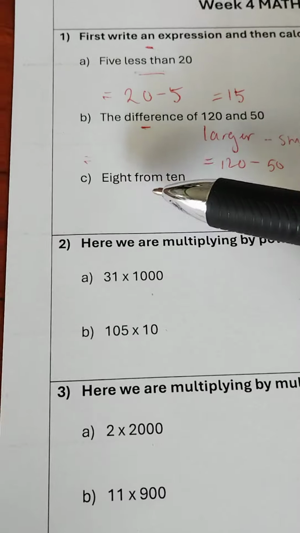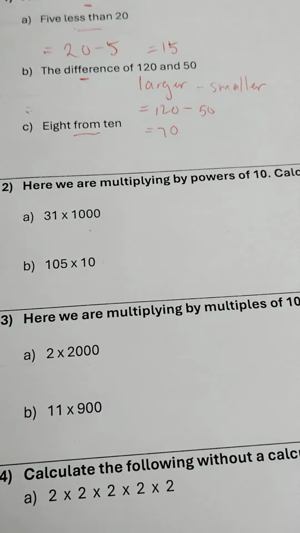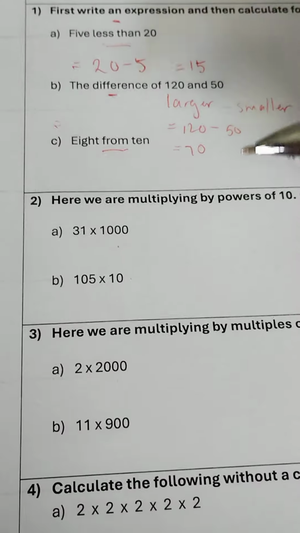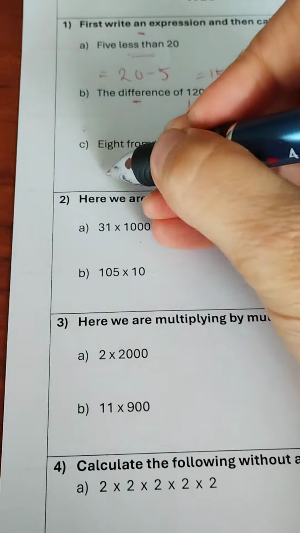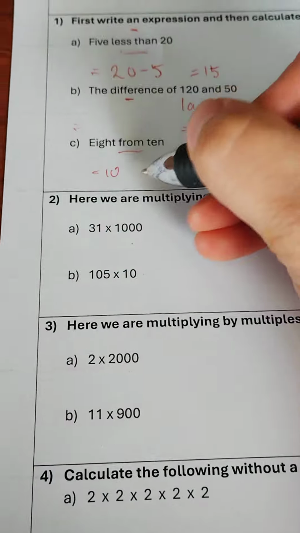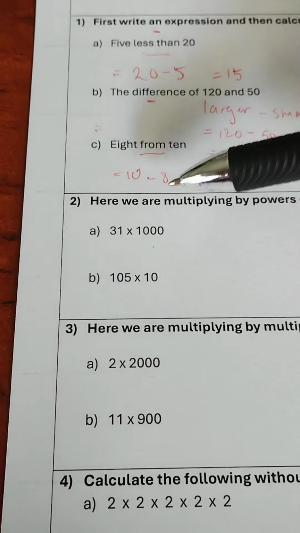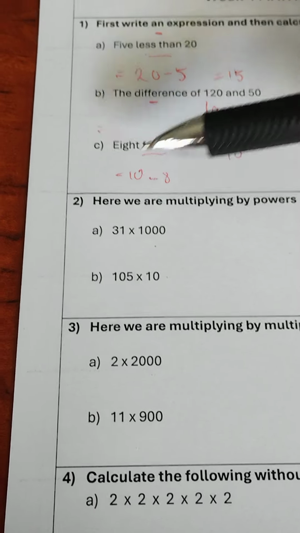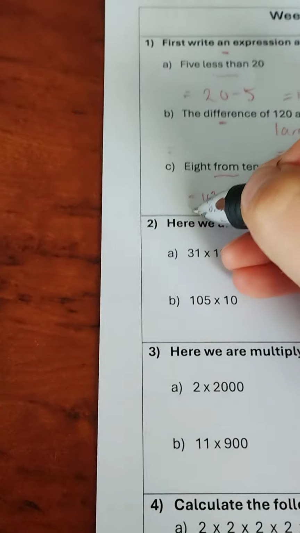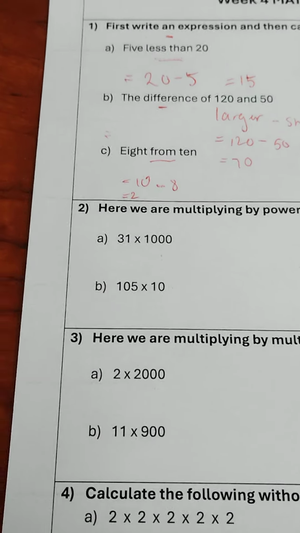All right, now 8 from 10. Another keyword is from. We do see this in maths quite a bit, and it's important to get the order correct. 8 from 10, you should have had 10 first and then 8 from that. So 10, take away 8. 8 from 10, if I took away 8 lollies from 10, it will leave me with 2. So make sure it was 10 first.